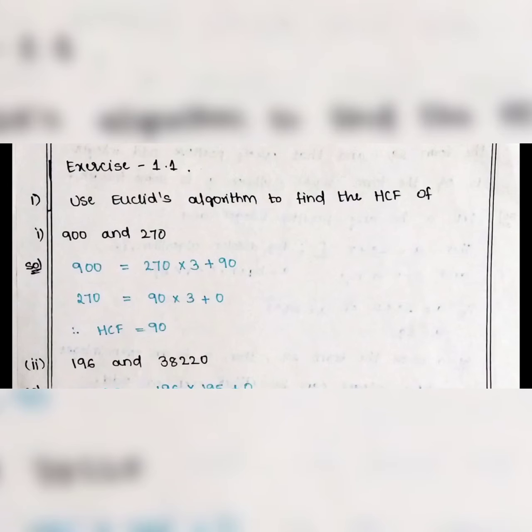This is a new chapter, Real Numbers in Class 10, Exercise 1.1. Use Euclid's algorithm to find the HCF of 900 and 270. Using Euclid's division algorithm, we need to find that.